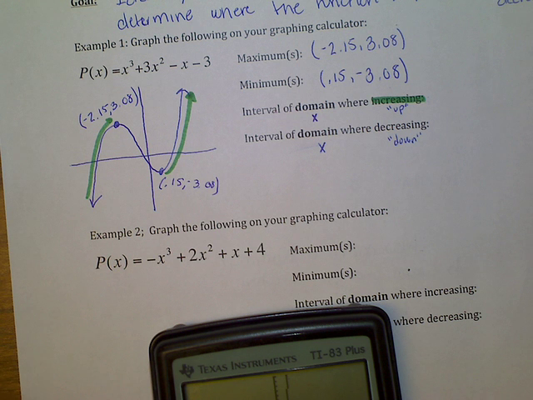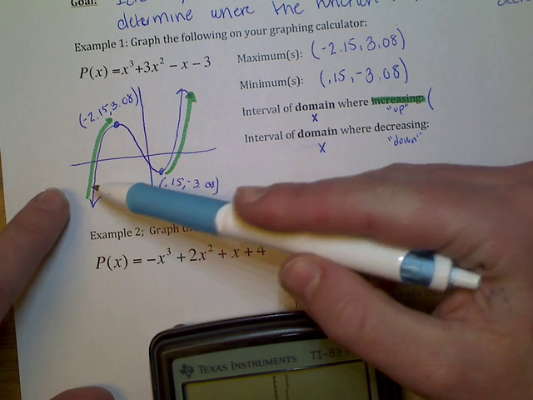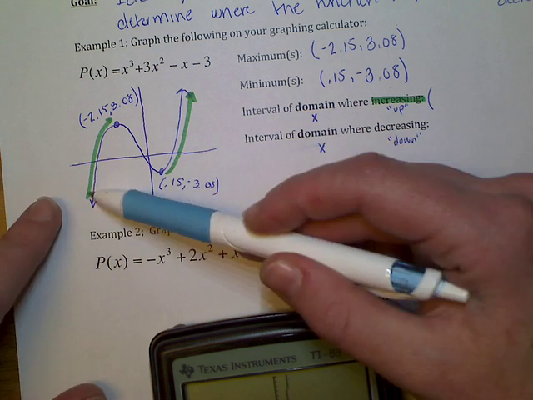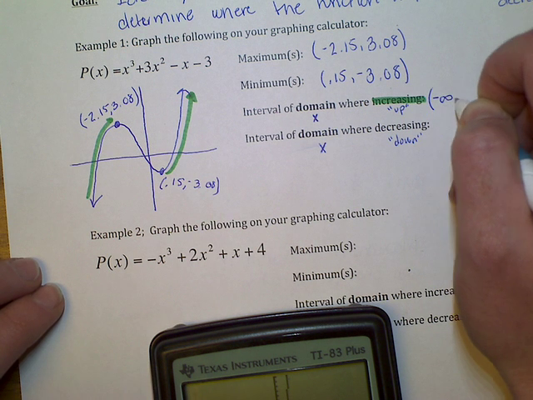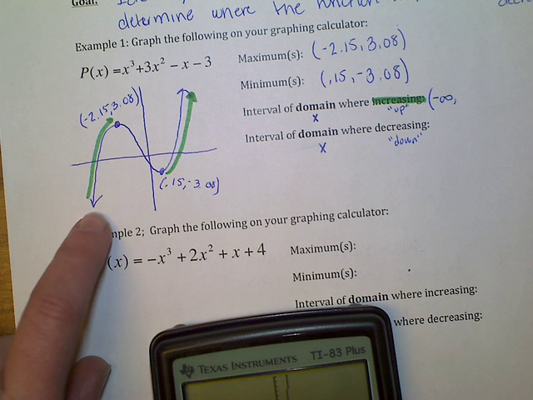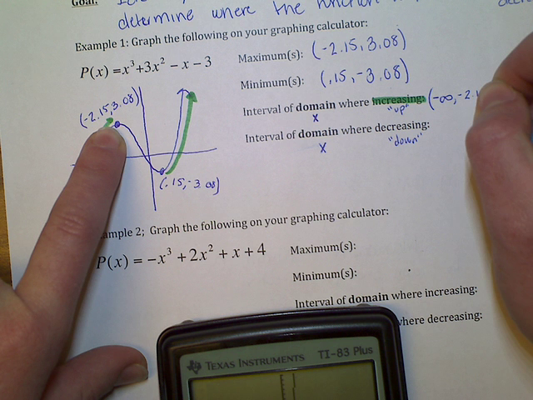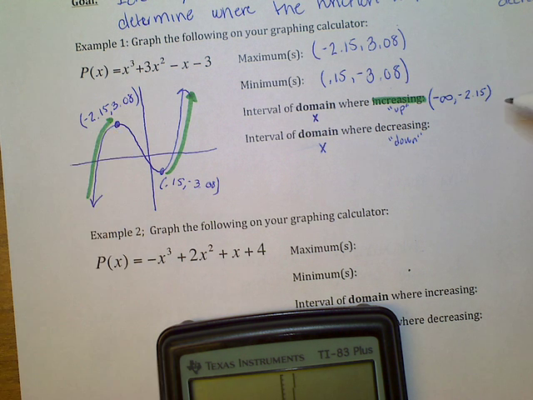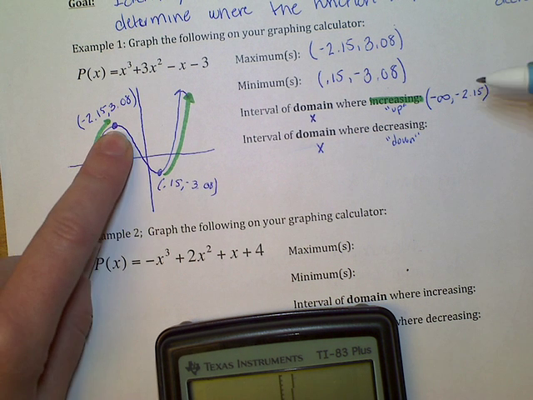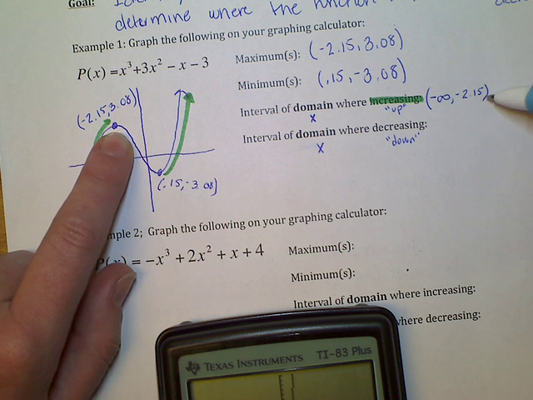Just write the domain for those parts. So domain would mean, what's our leftmost x value? Well, technically the graph keeps moving to the left. So our leftmost x value is negative infinity. And then we would keep increasing to negative 2.15. Now, we don't include the negative 2.15 because that tippy top point is sort of neutral. You're no longer increasing and you're no longer decreasing, so we don't include it.